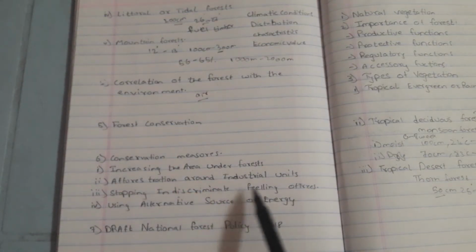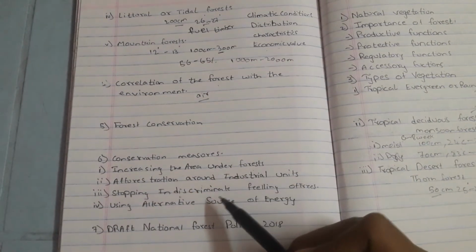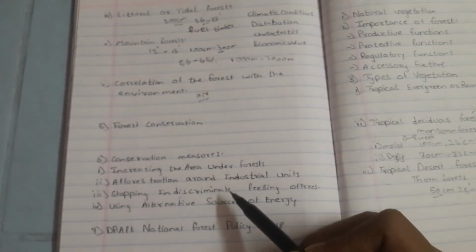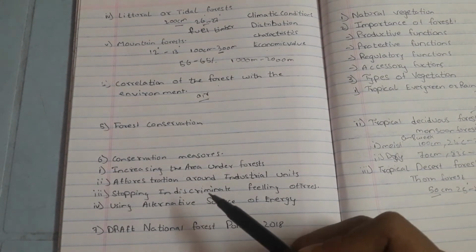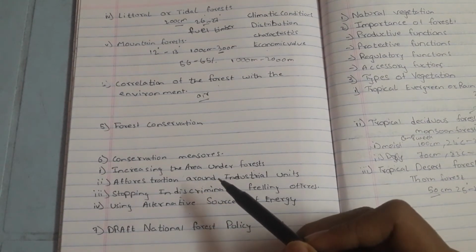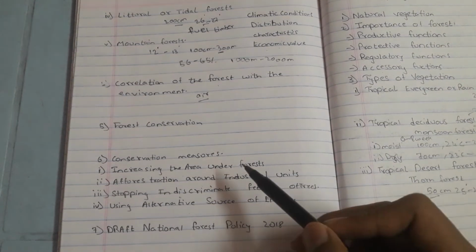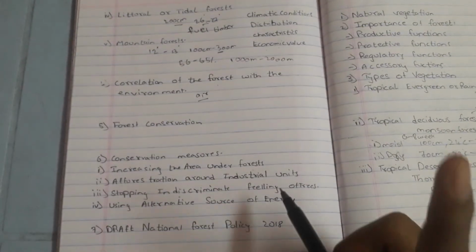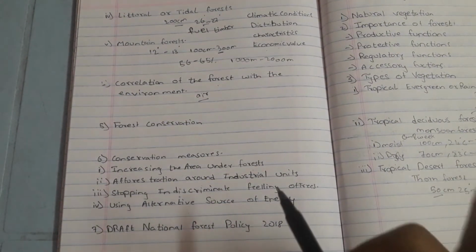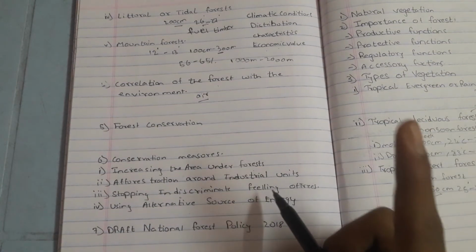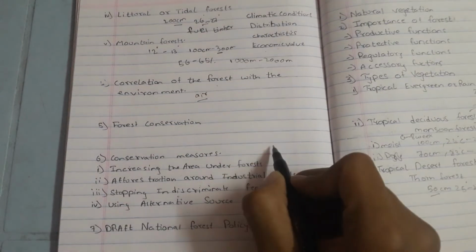stopping indiscriminate felling of trees. Listen, this is an interesting thing. There should be a strict ban on felling naturally grown trees. If there is a necessity to cut a tree which has grown, they need to plant 10 saplings.